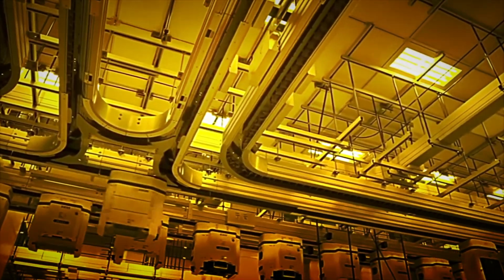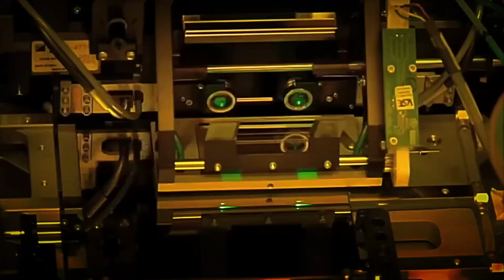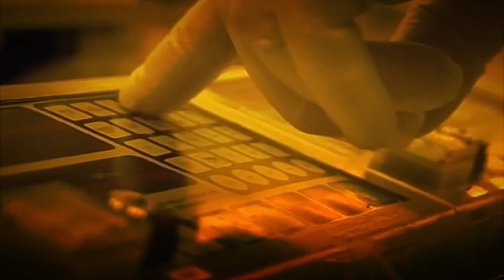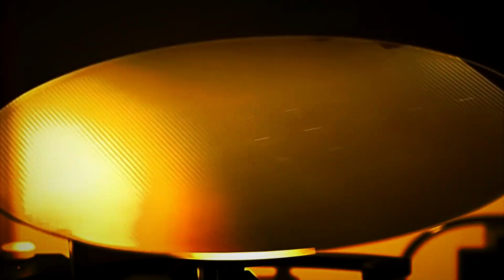Once the patterns are defined, it is time to modify the electrical properties of the silicon. This is achieved through a process known as doping. It involves introducing atoms of other elements, such as boron, phosphorus, or arsenic, into specific regions of the crystal in a controlled manner. This step is crucial because it allows the creation of transistors, the basic building blocks of any CPU. A transistor functions like a tiny switch that can open or close billions of times per second.